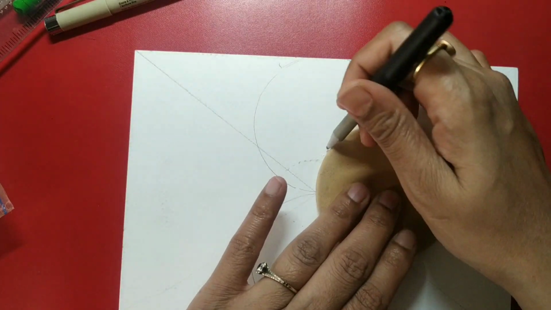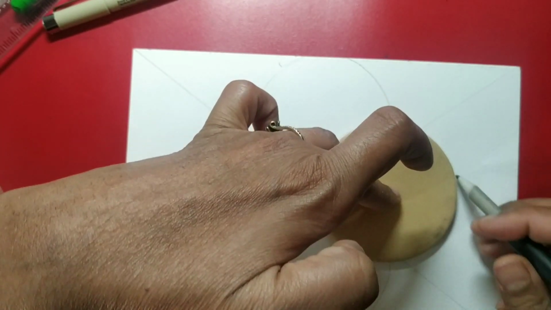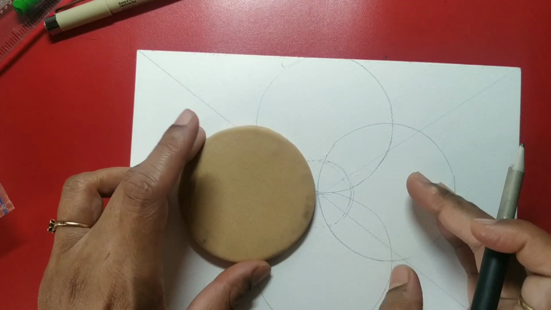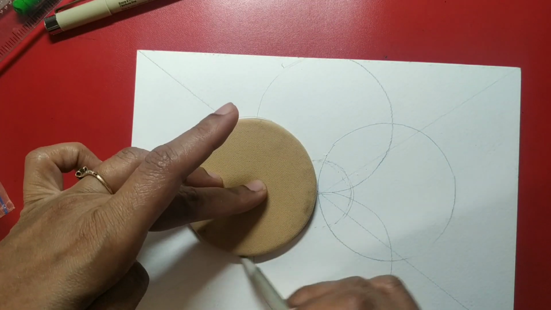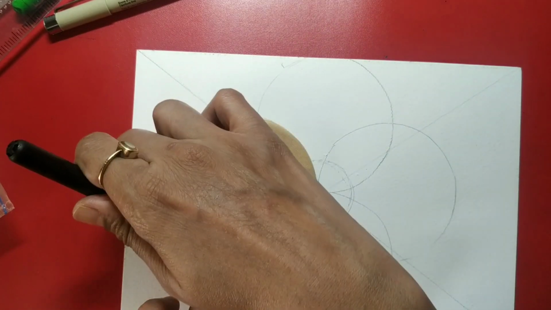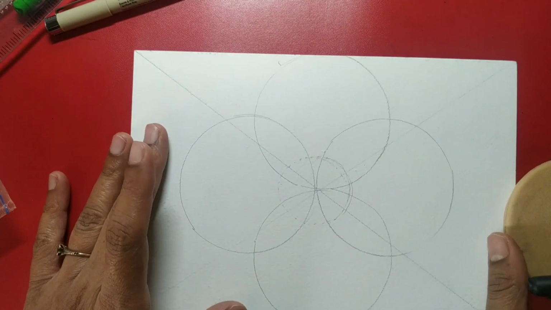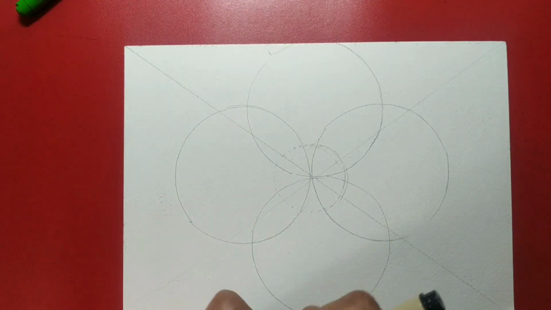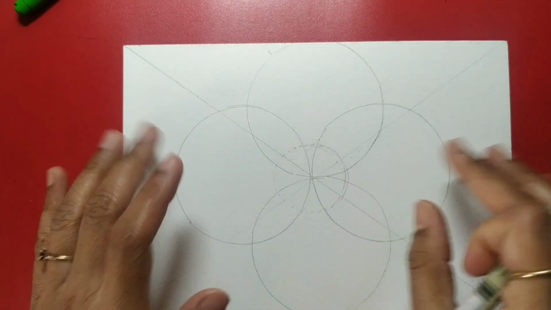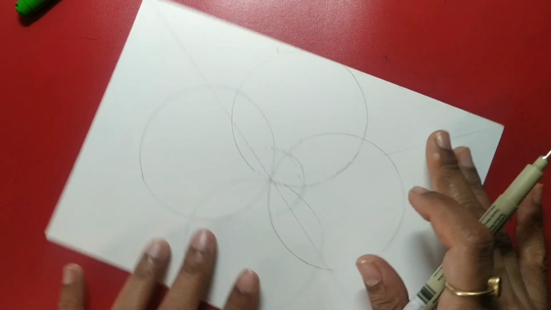Then I'm going to draw the third one like this, and then another one like this, right? So this is the outline of our string, and now I'm going to show how we are going to draw the overlapping tiles today. We are basically going to be drawing zendalas.